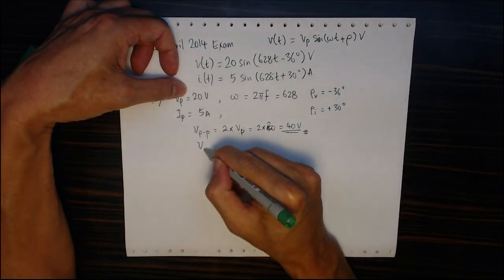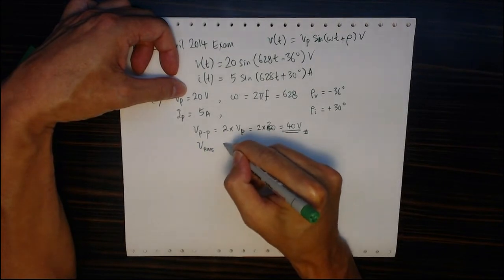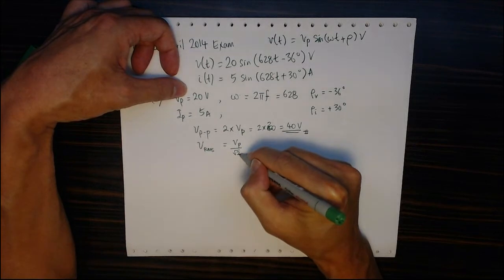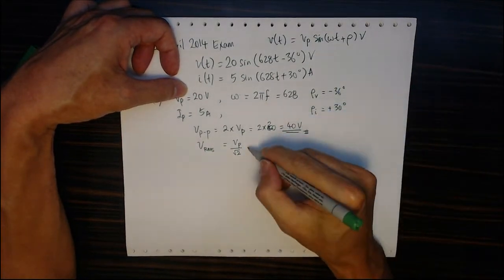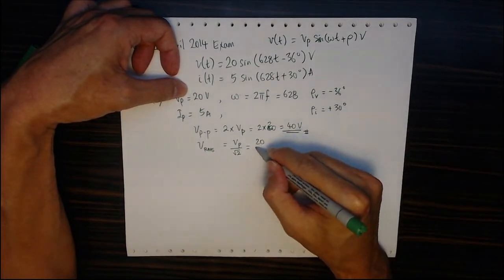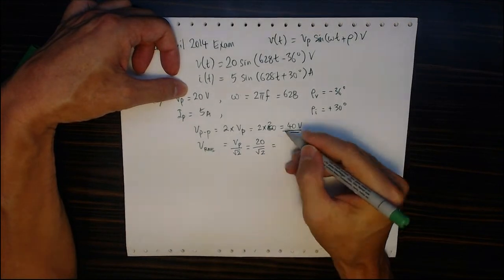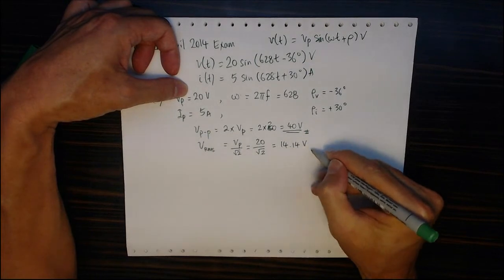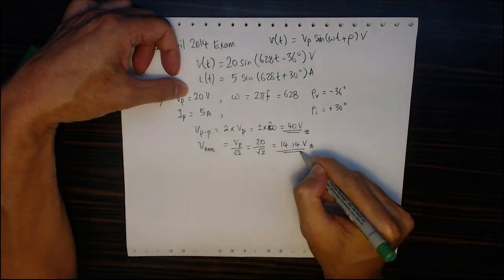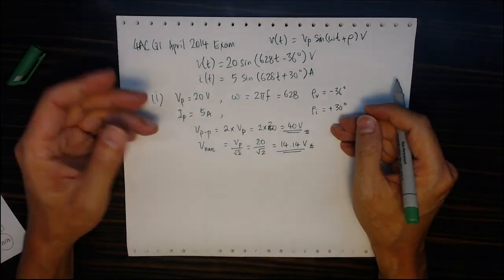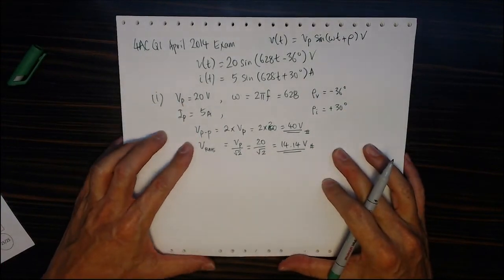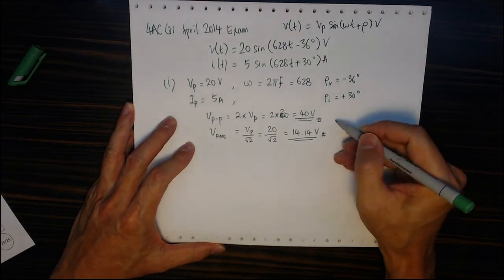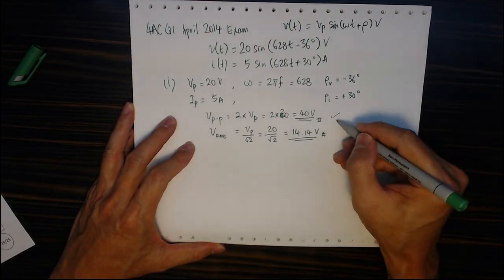Then what we are required to do is to calculate the RMS value. Now we recall the RMS value is the peak value divided by square root 2 for a sinusoidal waveform. So this gives me 20 divided by square root 2, which gives me a value of about 14.1 volt. Now RMS value is commonly used when, let's say, we measure voltage with our digital multimeter. Alright, so that's the answer for part 1.